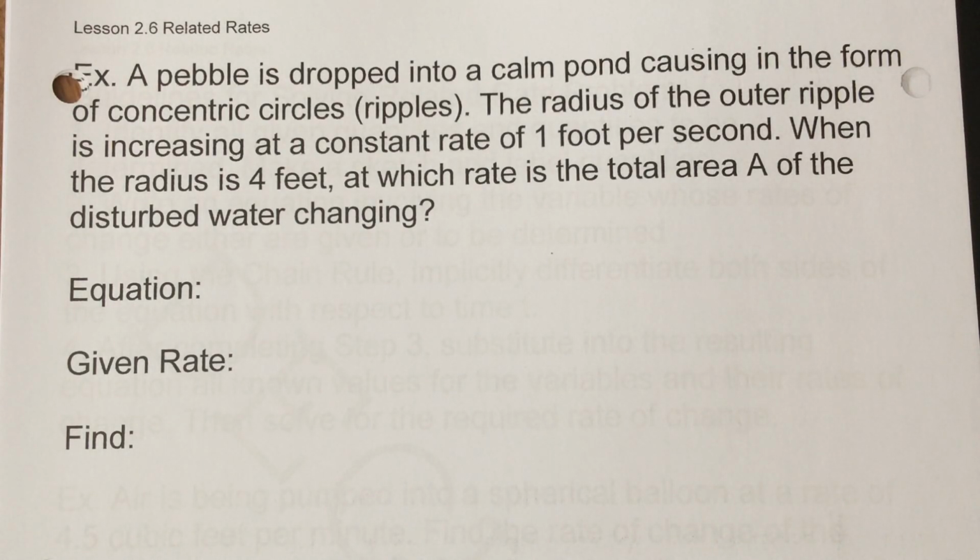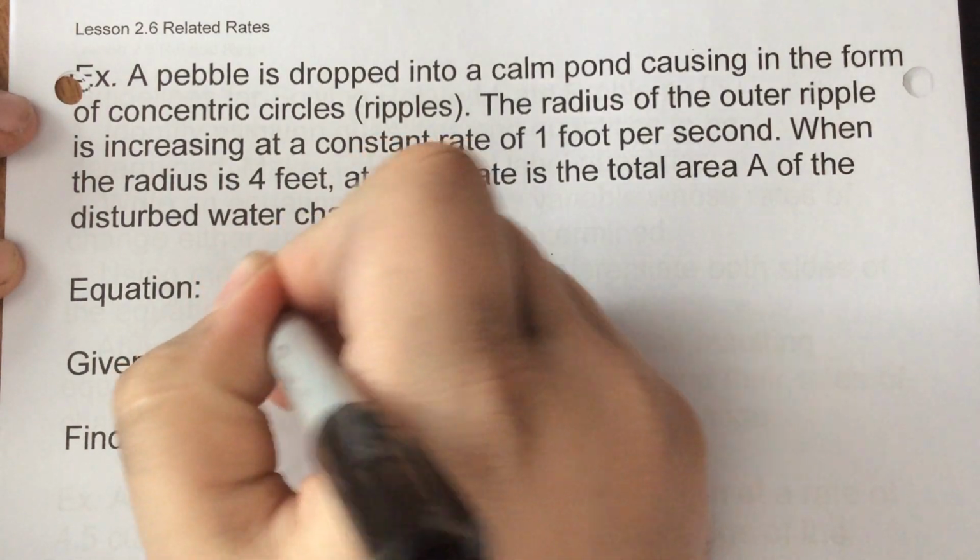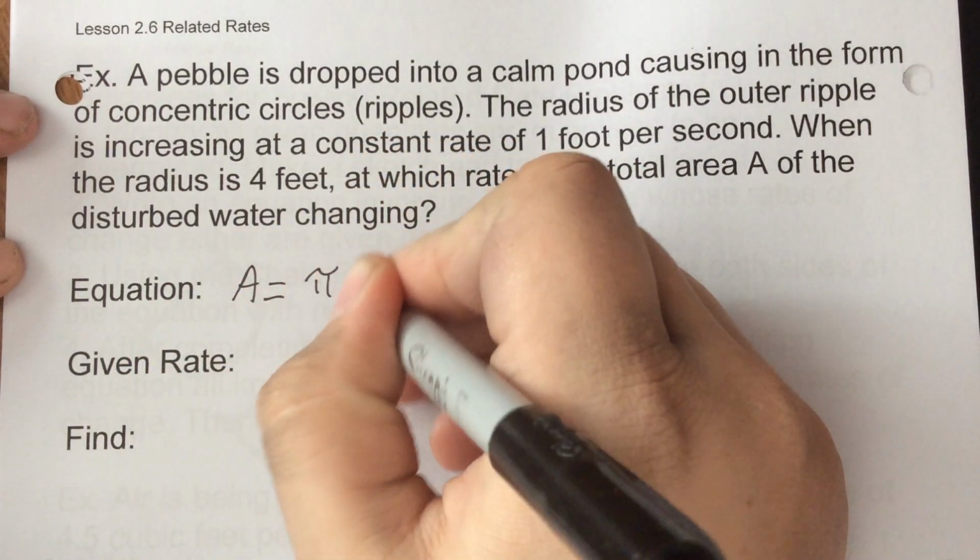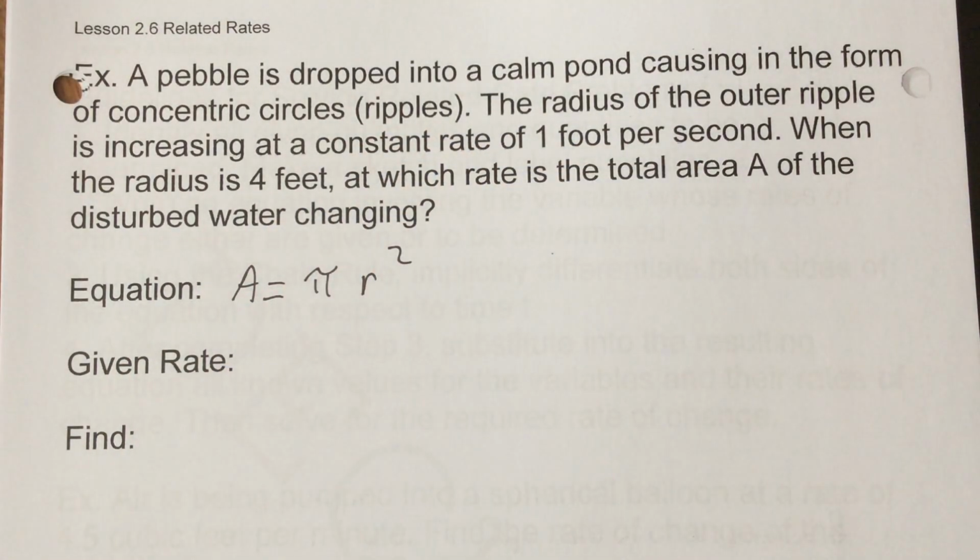So we're going to need a couple things here. First off, our equation. We're looking for at what rate is the area changing. So our area equation of a circle is A equals pi r squared. So area of a circle, have that equation for a while.